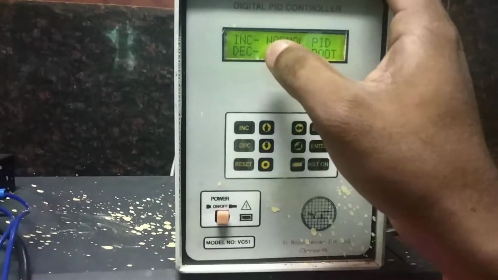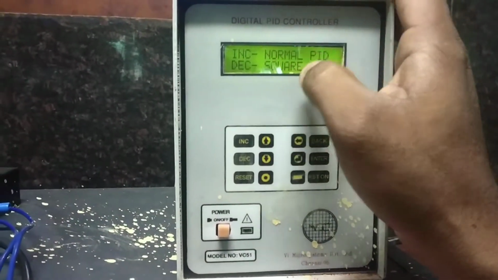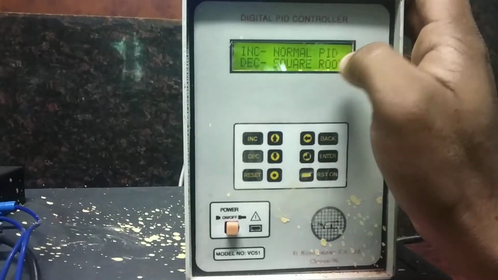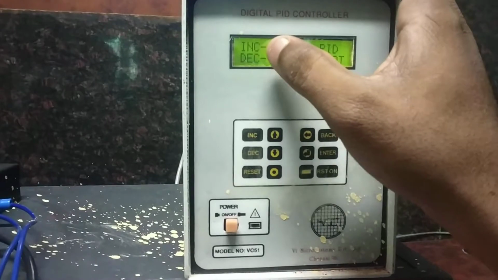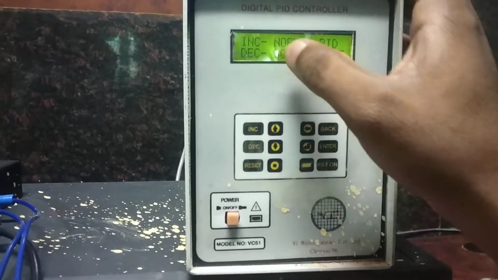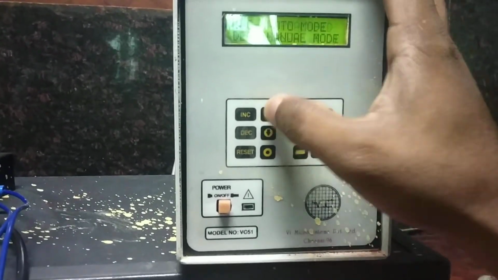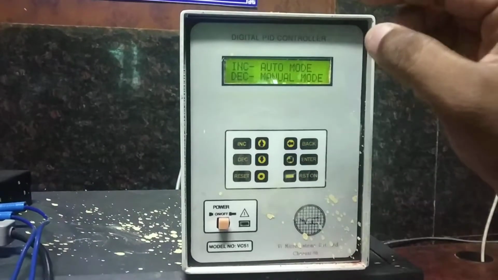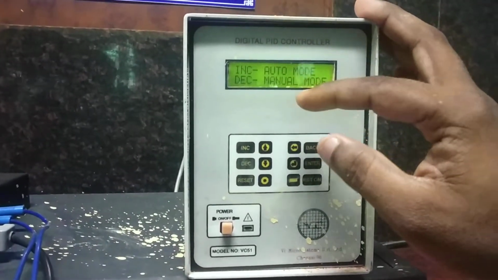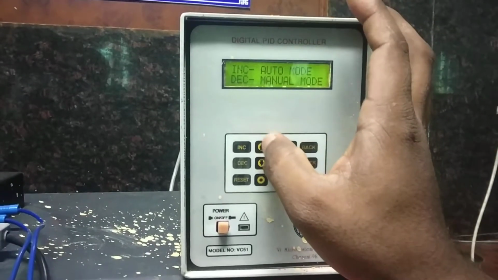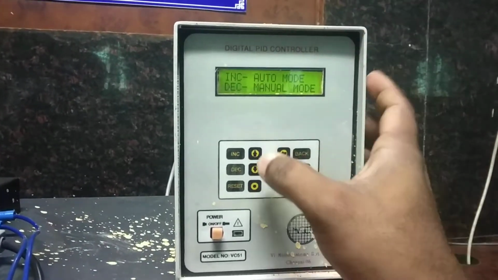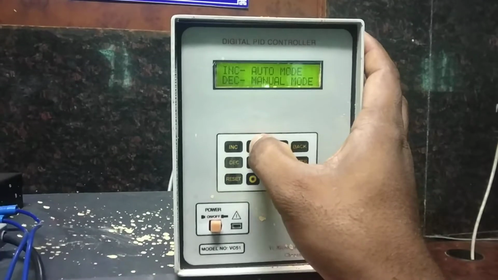First, here we have two options. One is increment, that is normal PID. Then D represents square root. Here I will go with INC, that is normal PID mode. Just press this button. Next we have two options: one is auto mode, then manual mode. Here I will move on to auto mode. So again press the INC button, press this arrow button like this.